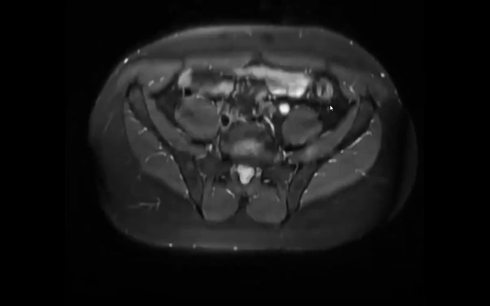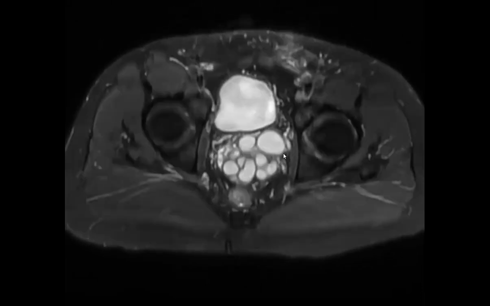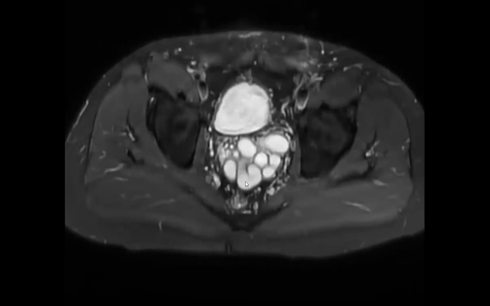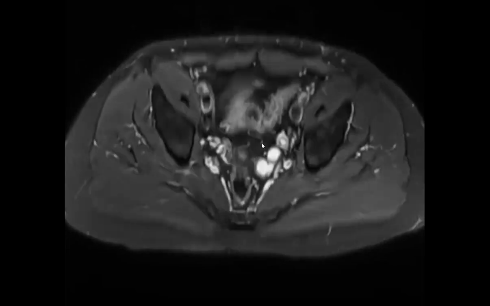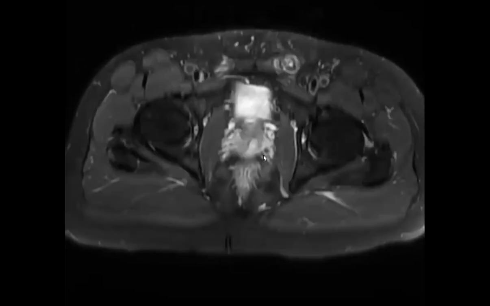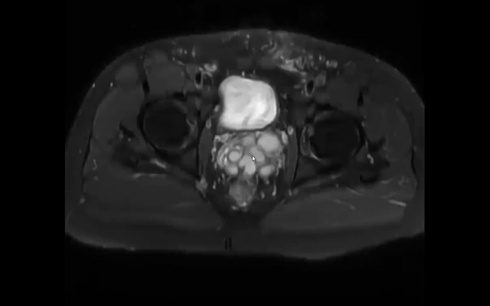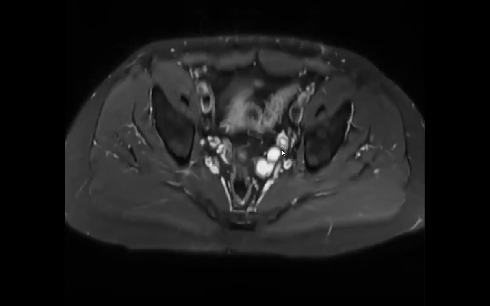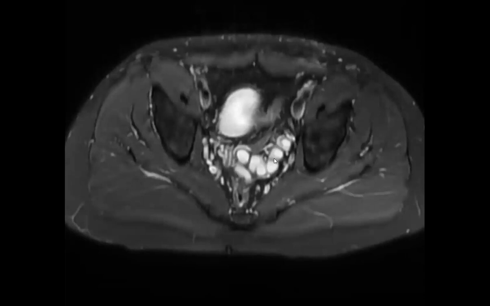Oh, nice. So that's a Zinner. Yeah. So this is Zinner syndrome. So ipsilateral renal agenesis. There's a seminal vesicle cyst, and that's usually due to ejaculatory duct obstruction. So basically the Wolffian system, where the seminal vesicle, ejaculatory duct, as well as the kidney are forming from the same bud, and they both become abnormal. So the kidney bud does not develop, and then the ejaculatory duct is obstructed, which leads to the seminal vesicle obstruction and the cystic dilation of the seminal vesicle.